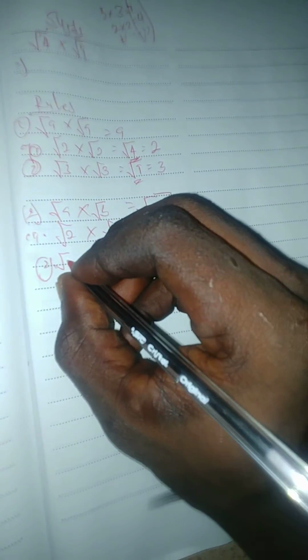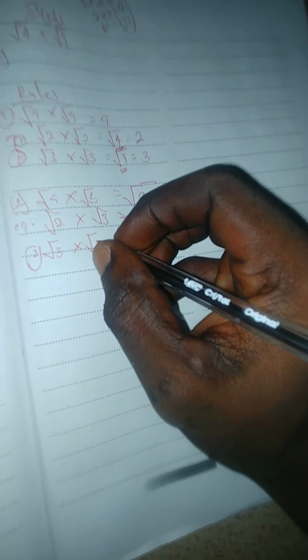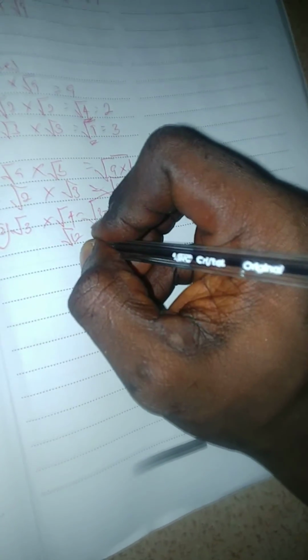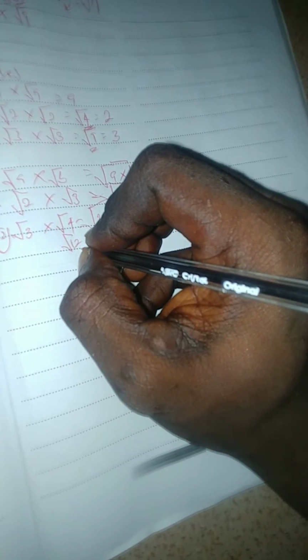Example 2. Square root of what? Let's say 3 times square root of 4, which will give you what? 3 times 4, which will give you square root of what? 12. The square root of 12 is what? No, so this one is what? Also not a perfect square.